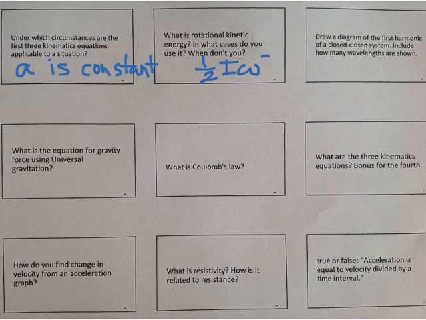Alright, rotational kinetic energy is this. When do you want to use it and when don't you? It's pretty much when the object is spinning. If it's not spinning, you can probably just use your run-of-the-mill kinetic energy equation, and I would go for that first chance. Closed harmonic, it's still going to be 1/2 a wavelength. It's just going to look a little different.